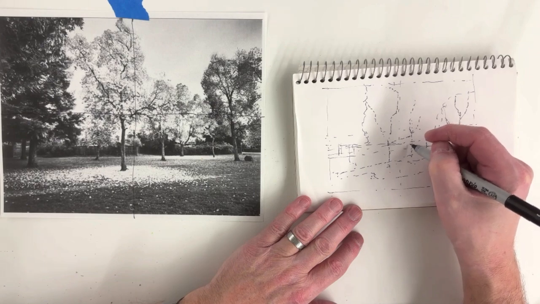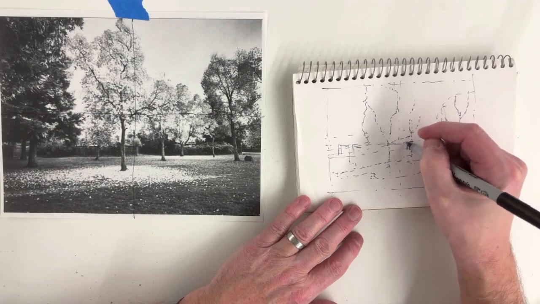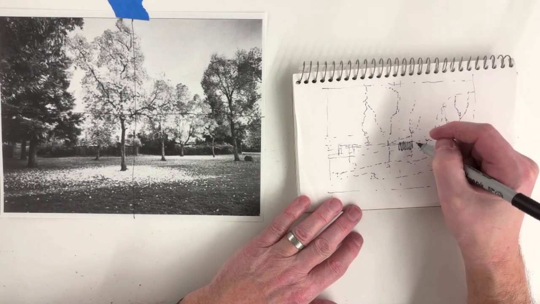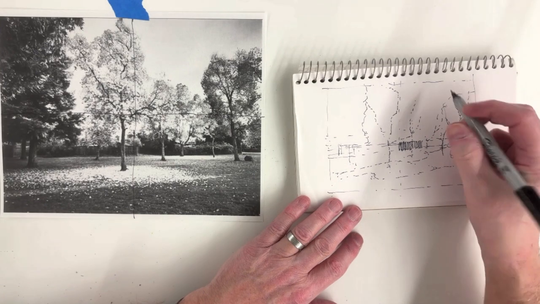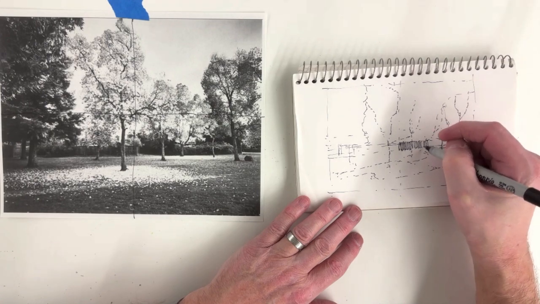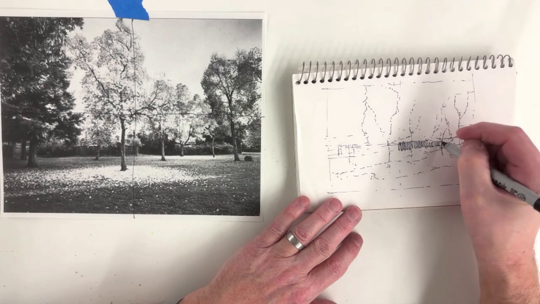This one right here. I'm going to do this. And that goes to about midway. This one goes to, I'm just hatching. By hatching, it just means drawing a series of little strokes.